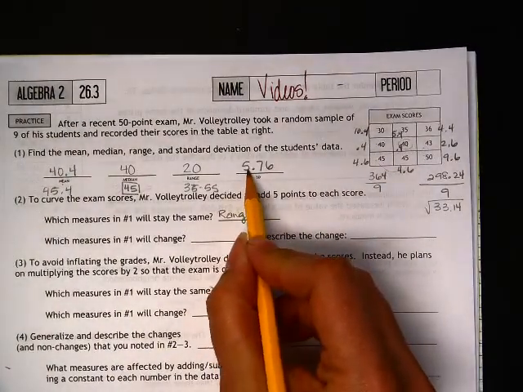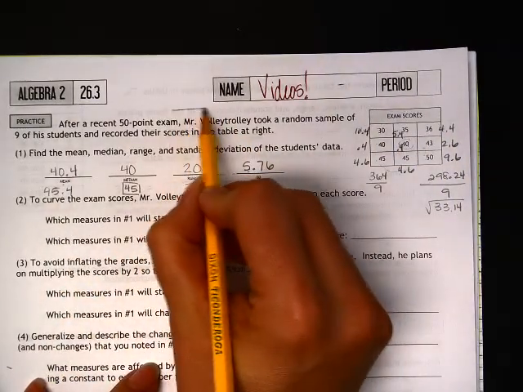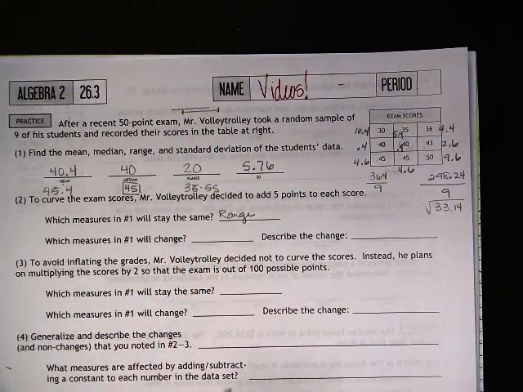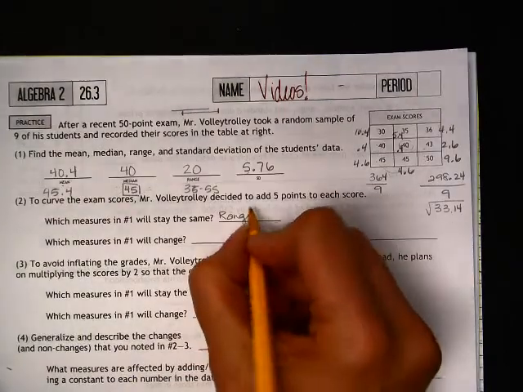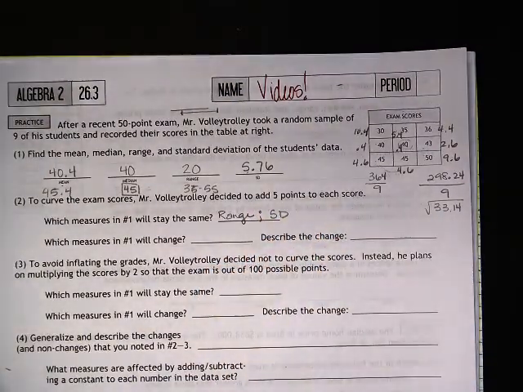Now, the standard deviation is going to be the distances away. If we take all of our data and just shift it, all of the distances away from each other are going to be exactly the same. So we're going to keep our range and our standard deviation exactly the same, because we're not deviating anymore. It's not more spread out or more condensed.